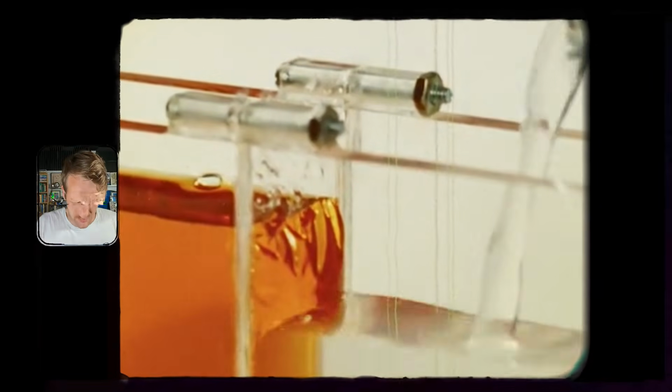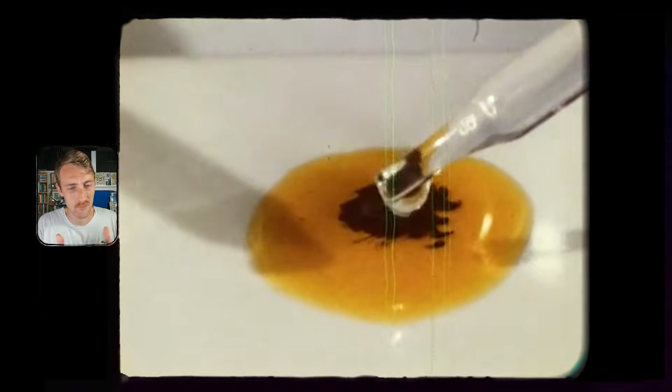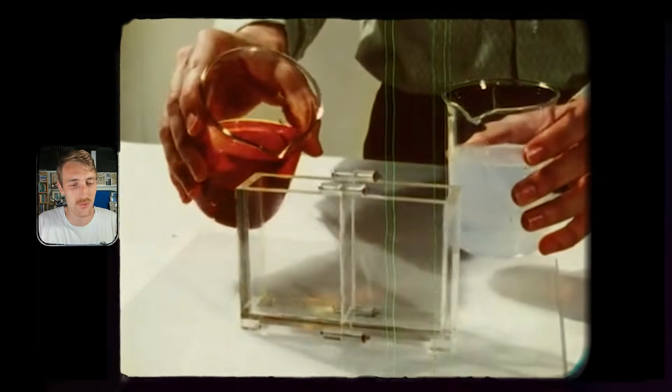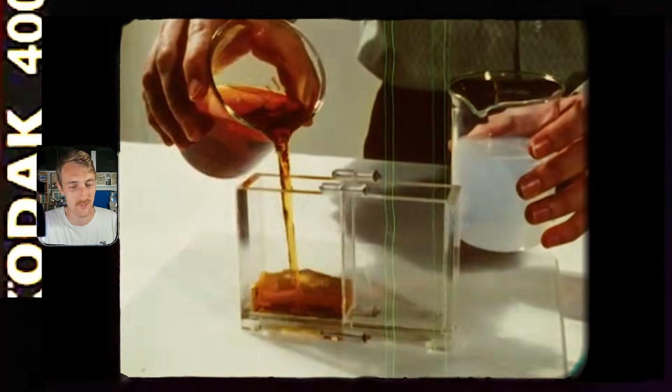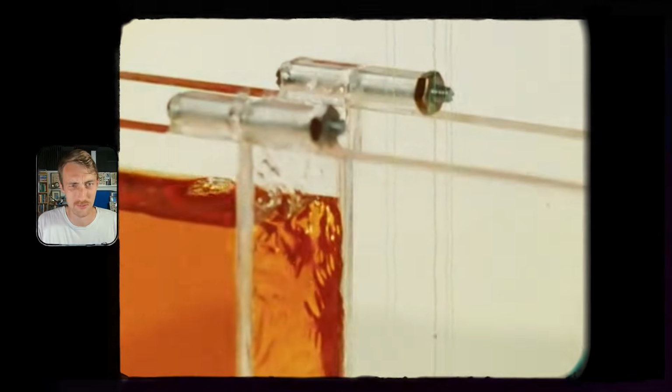Whoa, hang on. So there actually is a membrane that allows these to travel between them. That's crazy. I don't know how it holds up the water pressure but still allows it to pass through. I guess it's not water pressure, but whatever it is, the liquid pressure.